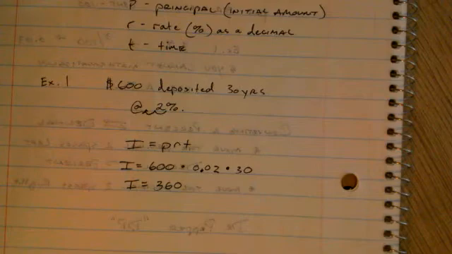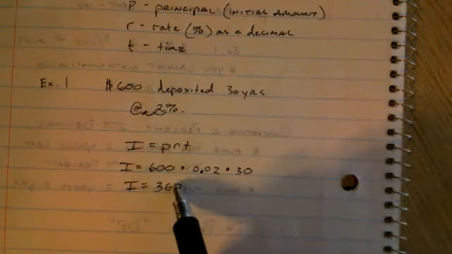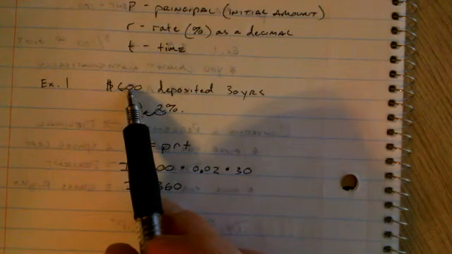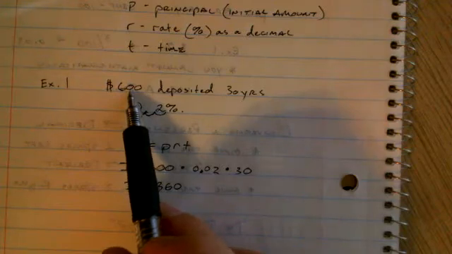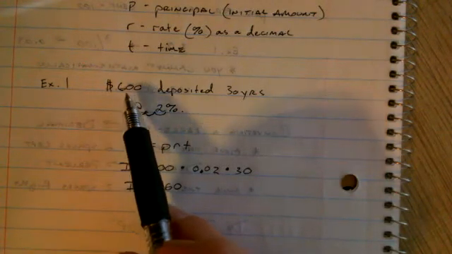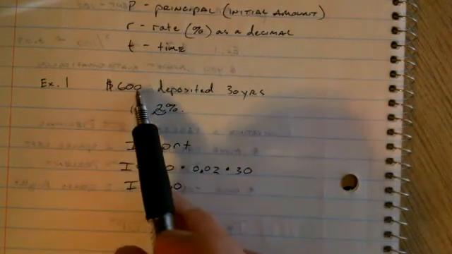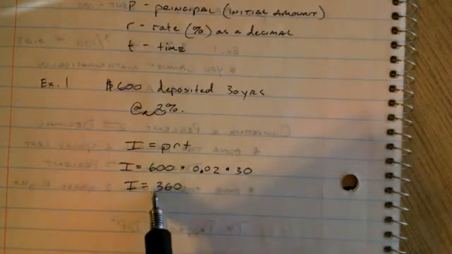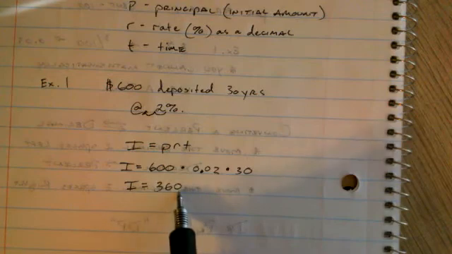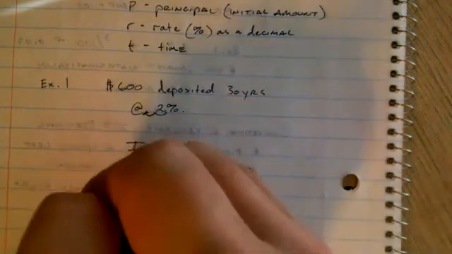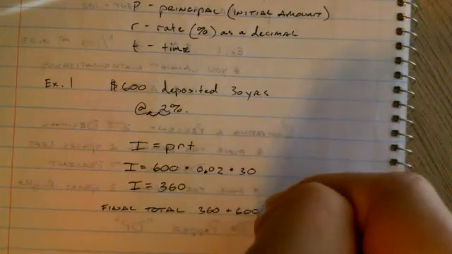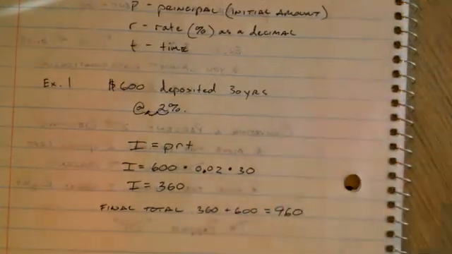So if we earn $360 on our initial investment after 30 years, so we put $600 in now, we leave it alone, we don't touch it, we just let it do its thing for 30 years. When we go back in 30 years to the bank and say, I'm ready to withdraw this money that I gave you 30 years ago, they're going to say, well, thank you for having it in there, and here's an additional 360. So your final total is 360 plus your initial 600. So you made $960.